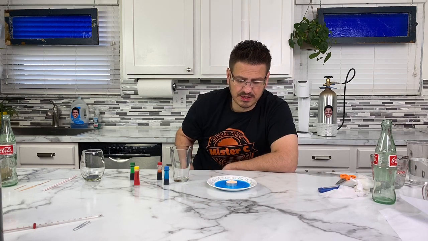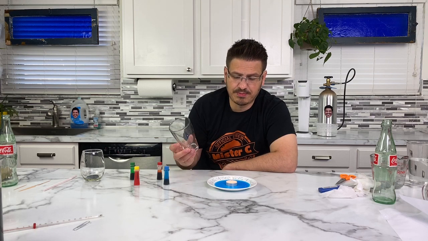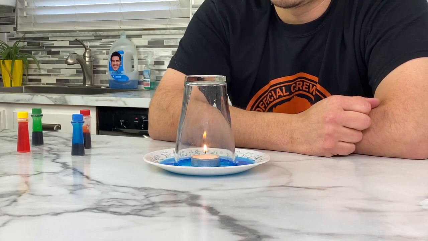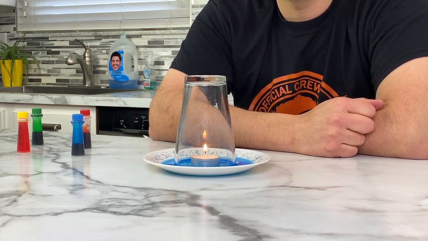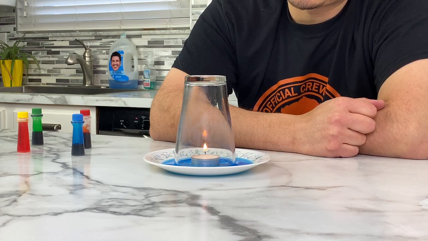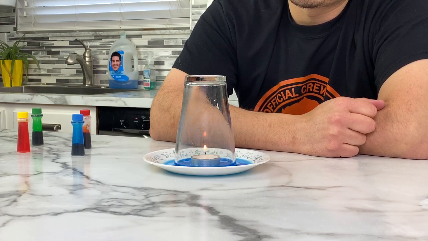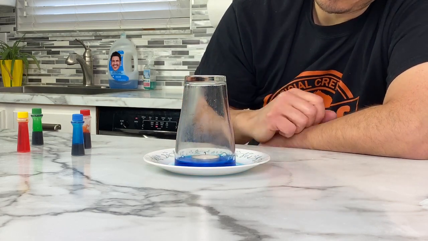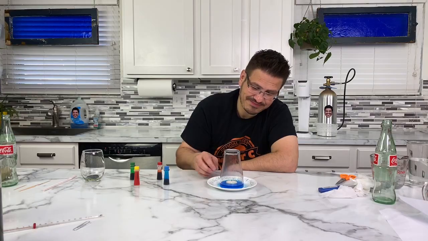I'm going to move it to the center of the plate. We got it burning, and I'm just going to turn the cup upside down. So that flame needs and wants the oxygen in that cup to burn. And eventually it dies out. Can you see it?